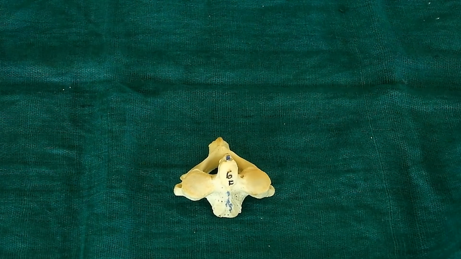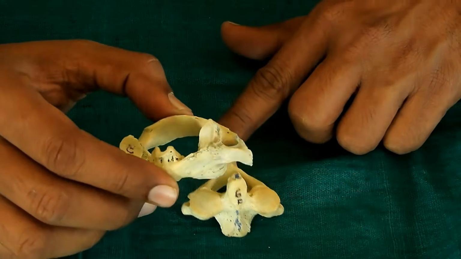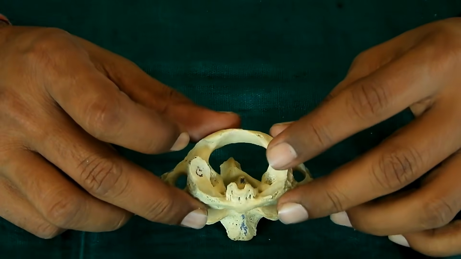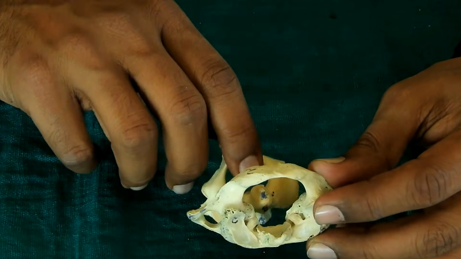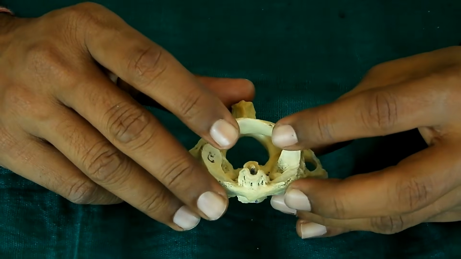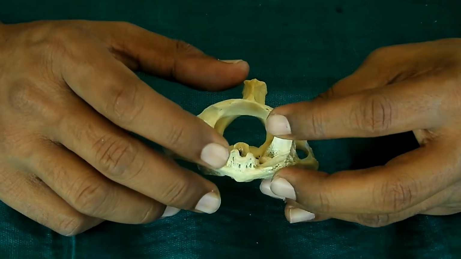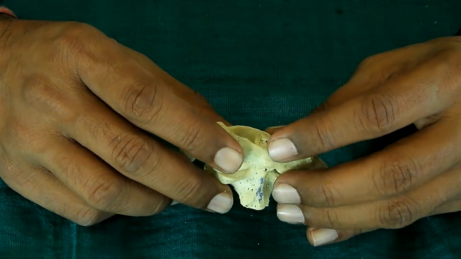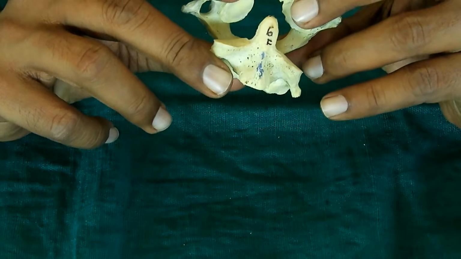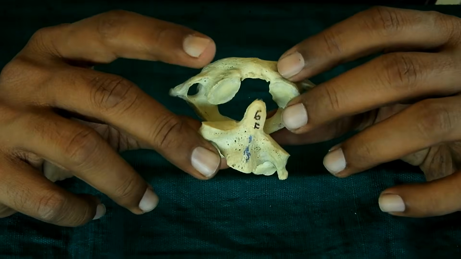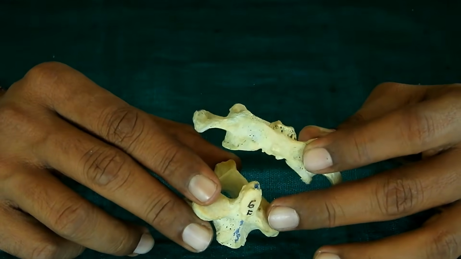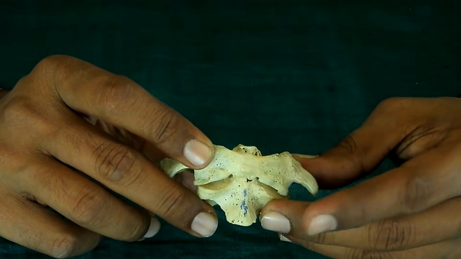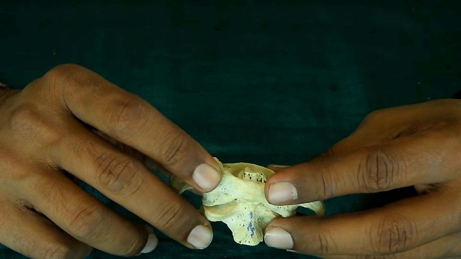Now we see the articulation of C1 and C2. The dens of C2 articulates with the posterior surface of the anterior arch like this, and forms the median atlanto-axial joint, which is a pivot variety of synovial joint. And these two facets, the inferior articular facet of C1 and the superior articular facet of C2, will form the lateral atlanto-axial joint, which is a plain variety of synovial joint.